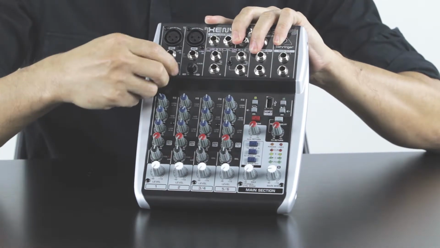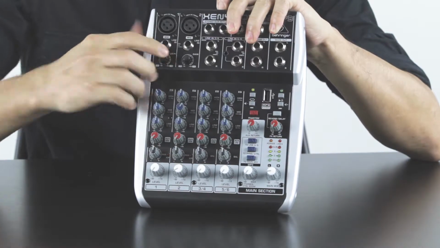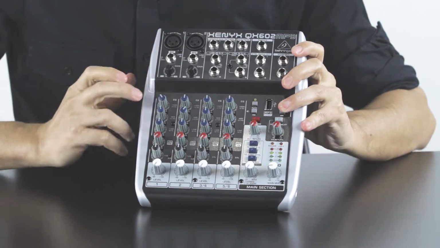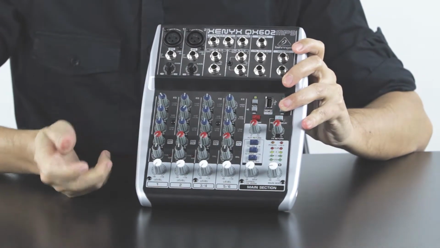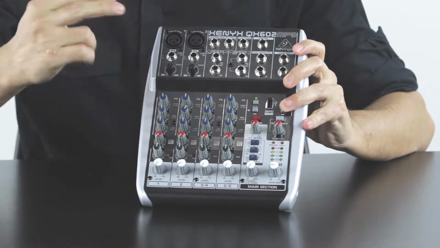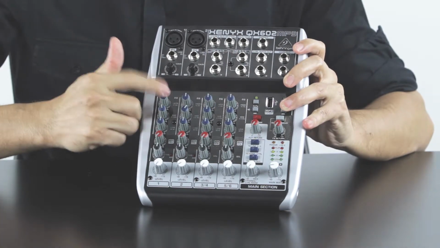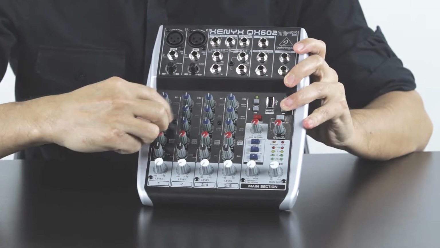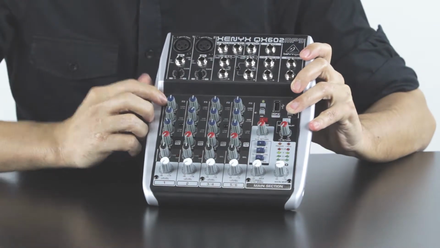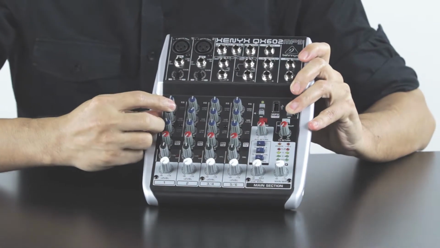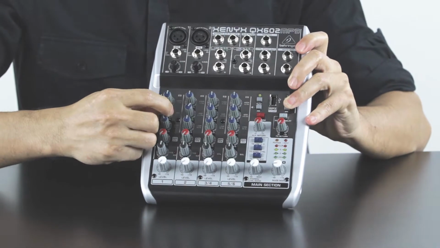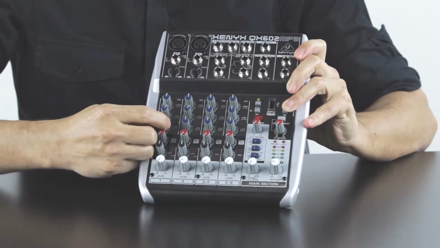Okay, next one, the gain control here. Here we have the EQ section. You have the freedom to adjust the highs, mid and lows. Here, the high will be a high shelf, which is 12K. The mid will be 2.5. The lows will be 80.